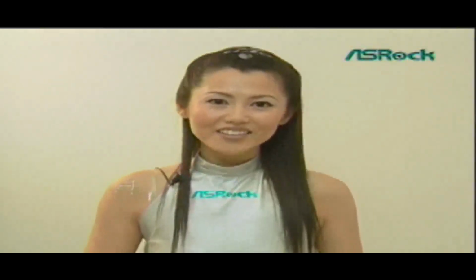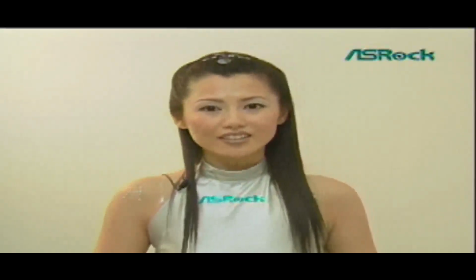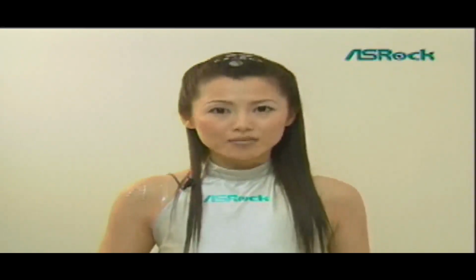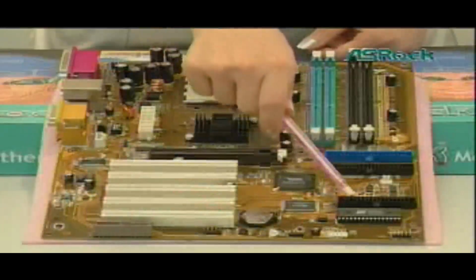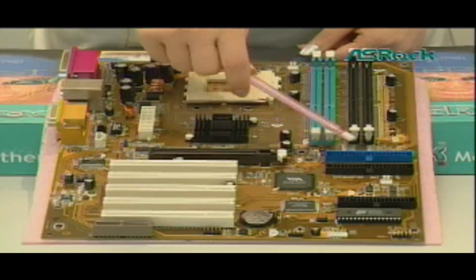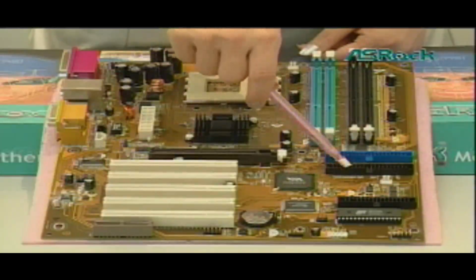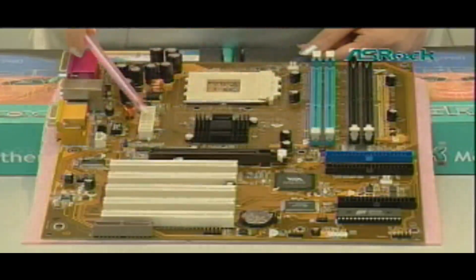Next, let's take a look at the connectors. The connectors are used to connect devices and the motherboards. There are different devices to different connectors. Please refer to the user's manual for more details. Here, I would like to introduce the most important connectors. Floppy connector, two sets of IDE connectors. This is primary IDE connector. This is secondary IDE connector. And this is 20 pins ATX power connector.